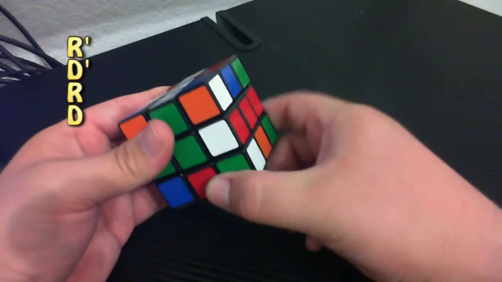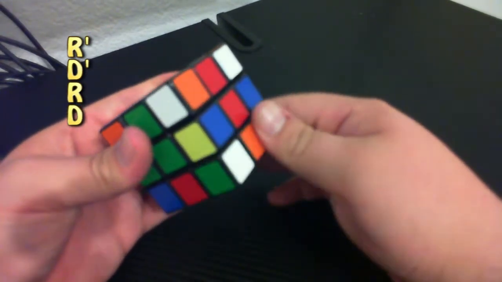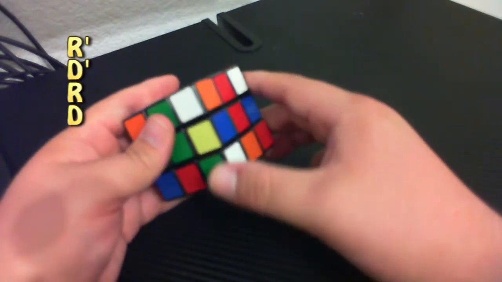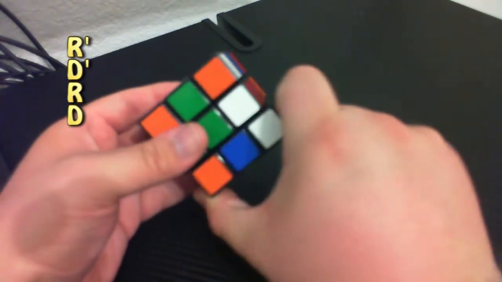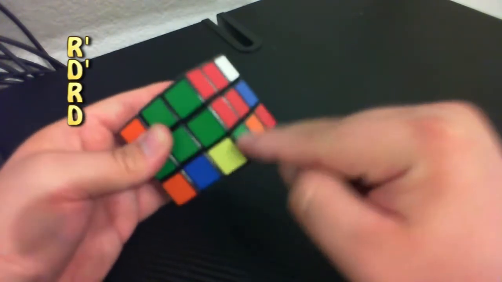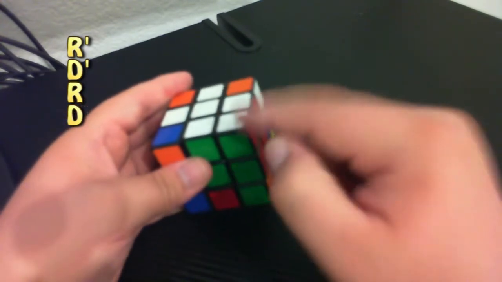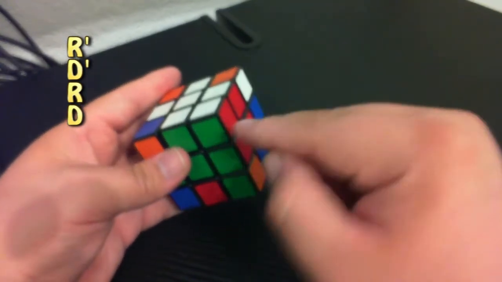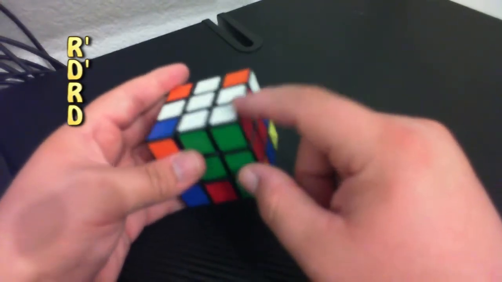R prime, D prime, R, D. Alright, do it again. R prime, D prime, R. Now it's in the right place, but we want to finish this off just to make a habit for later on, because we're going to use that exact same algorithm later. So now this corner piece is in the right place and it's oriented the correct way.